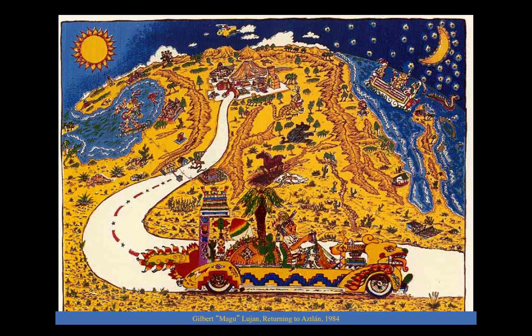This other map shows the same perspective. Gilbert Magoo drew it in 1984. You see Mexico, and he's driving down from Mexico into the USA.